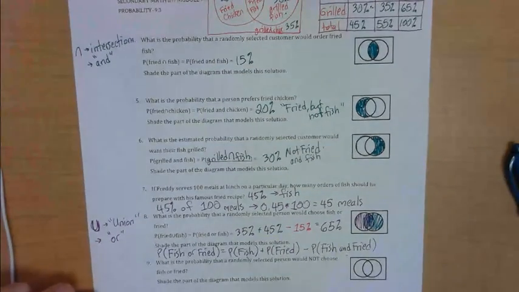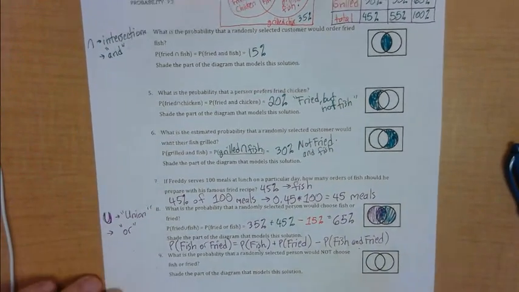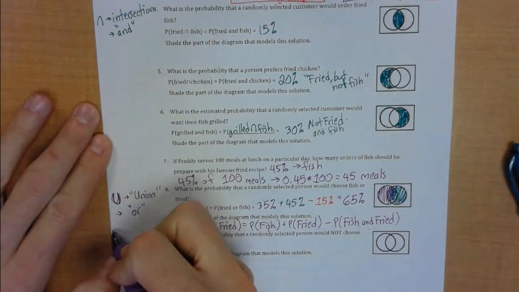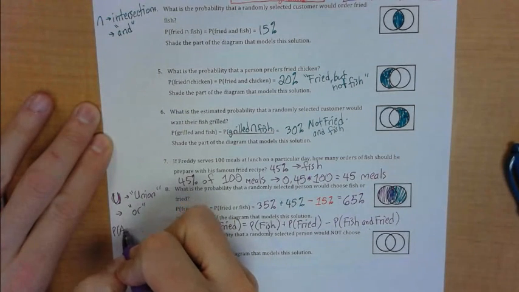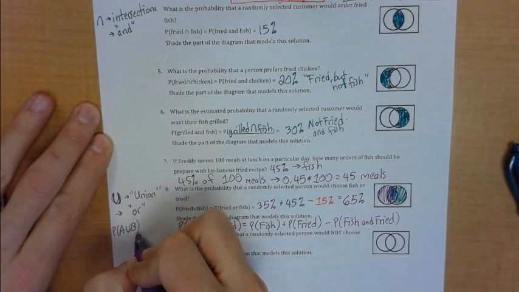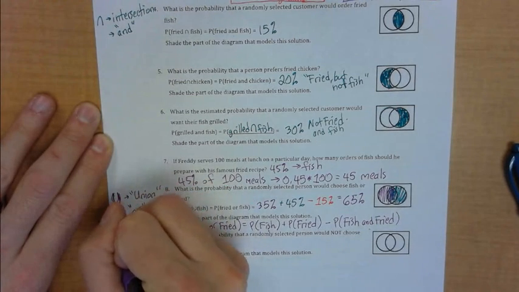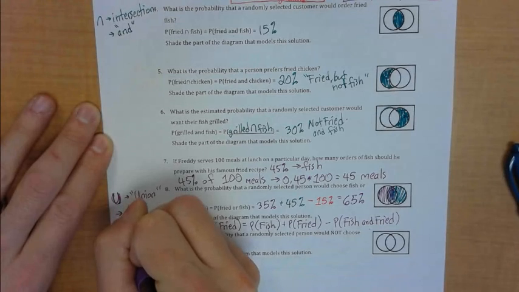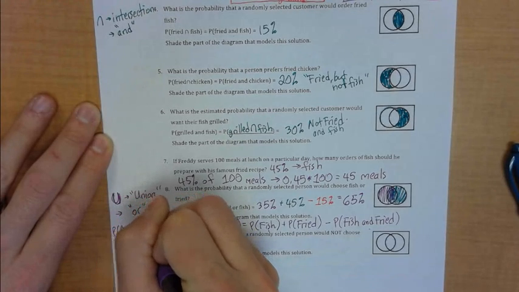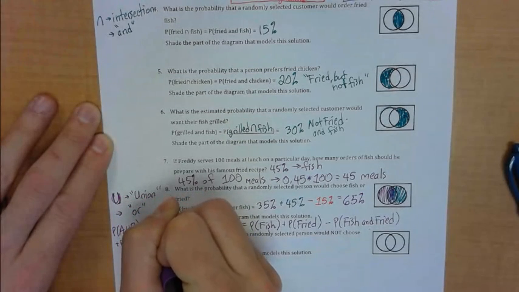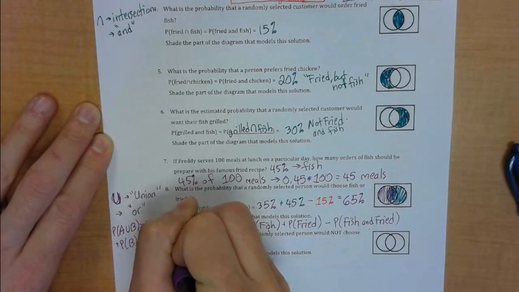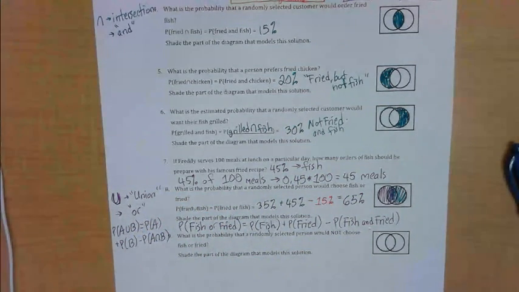If we wanted to write that in the more fancy math way, you are basically doing the probability of A union B equals the probability of A plus the probability of B minus the probability of A intersecting with B. So that's your formula.